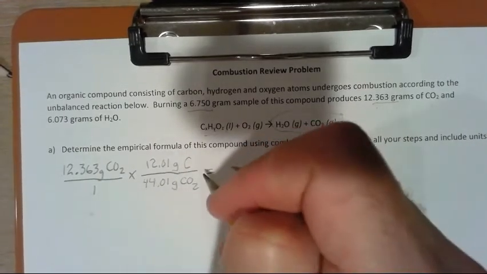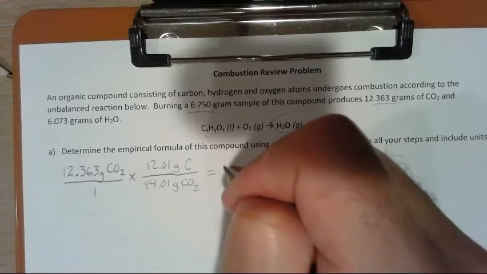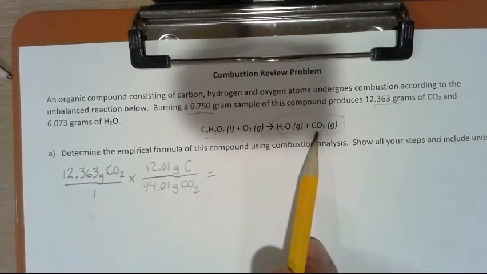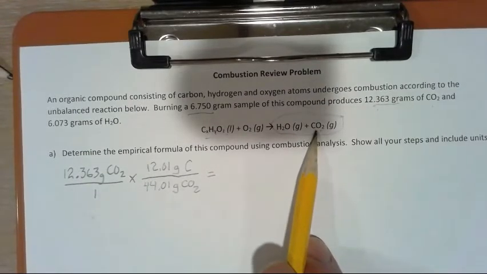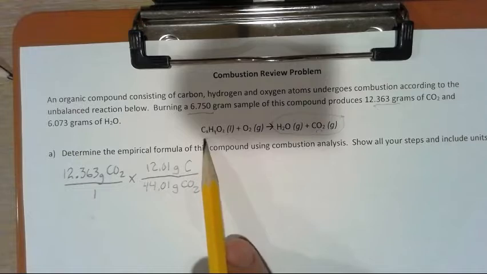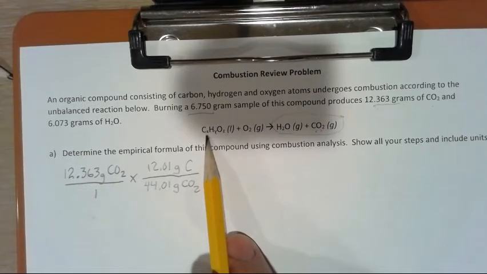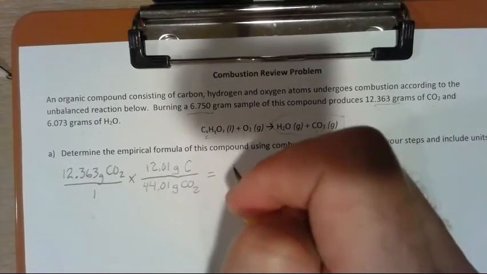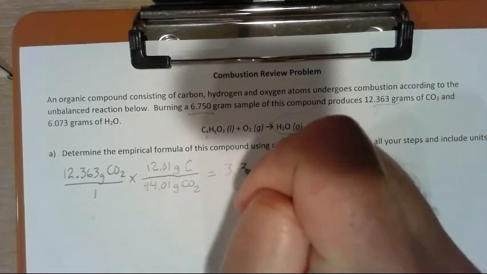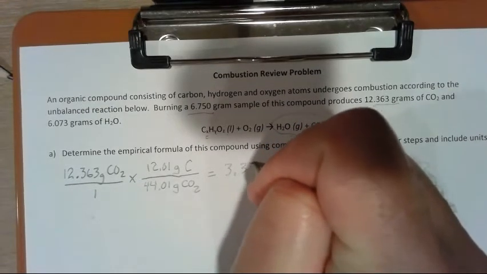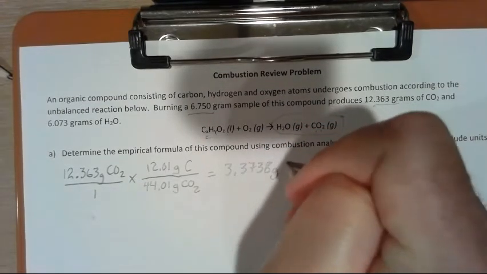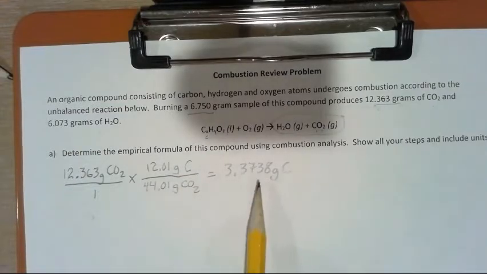So we're looking first for the grams of carbon that are produced, because the grams of carbon in this product could have only come from one place, which is the carbon in that hydrocarbon that we put through the combustion analysis. So that comes out to 3.3738 grams of carbon, and we're going to stick with 4 decimal places for now.